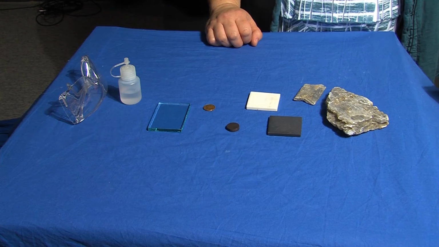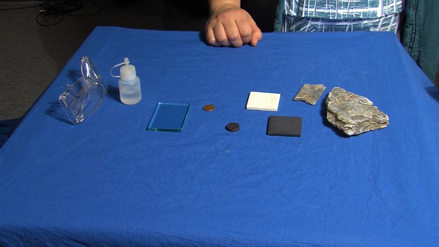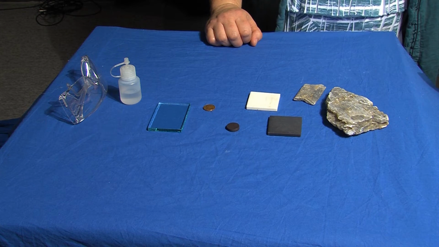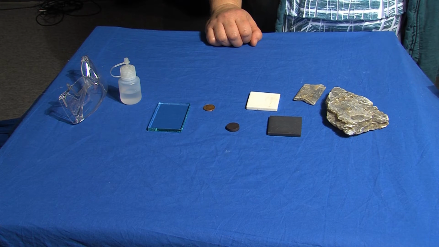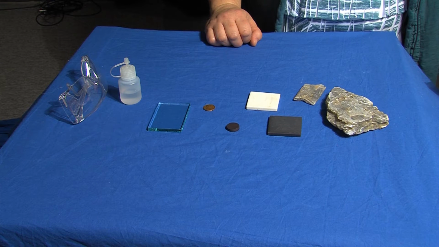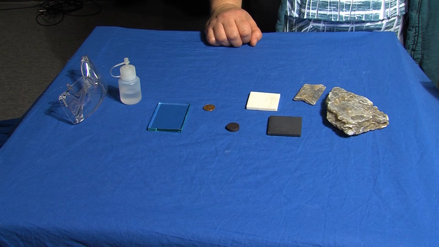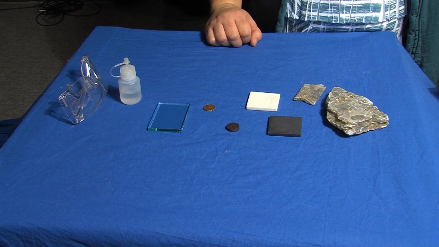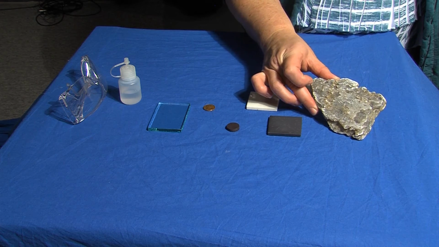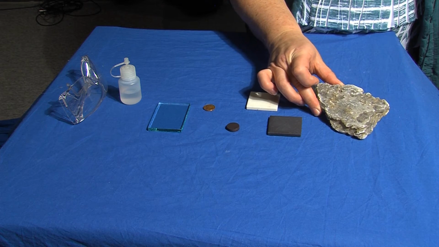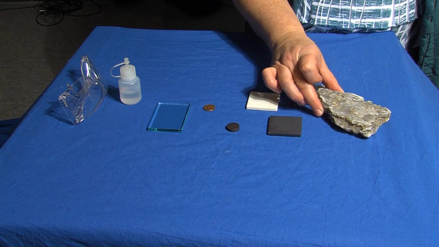Let's begin our mineral identification chart by completing an example of a mineral, walking through the different steps of identifying the different physical properties of the mineral, and finally naming that mineral. The first thing we want to do in column number 1 is to identify the color of this mineral. Looking at this mineral, we can see that it appears to be a light gray, or maybe even a light cream color.